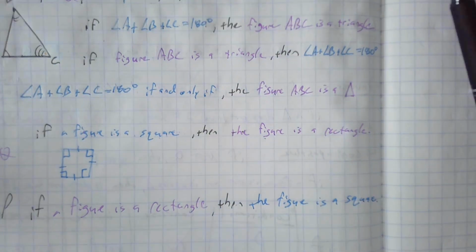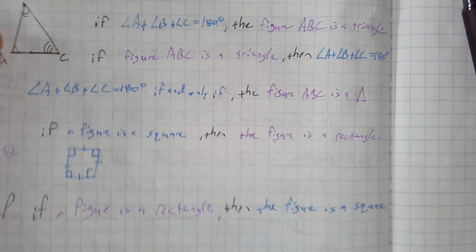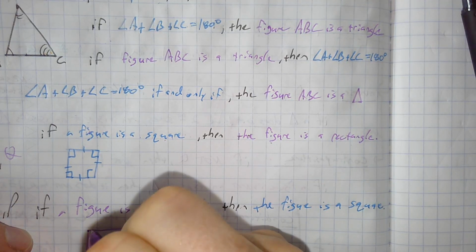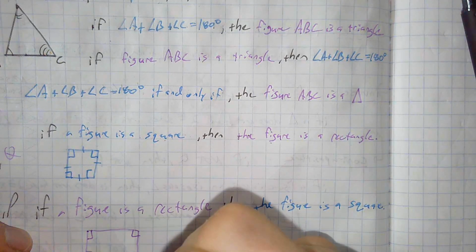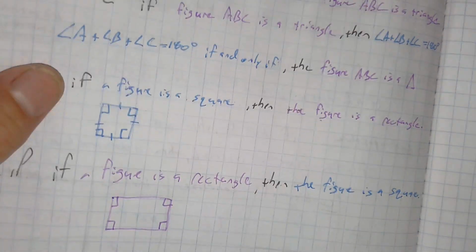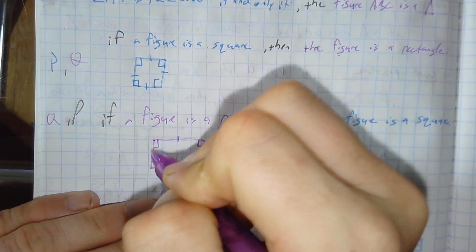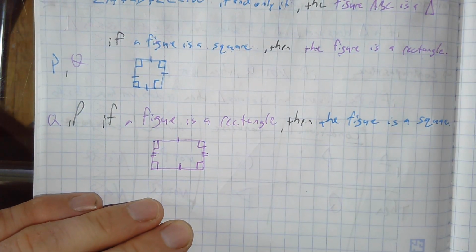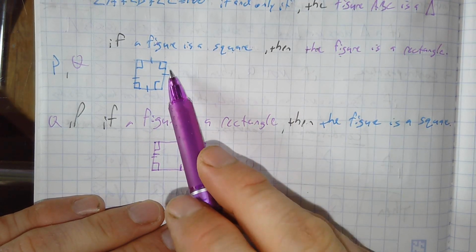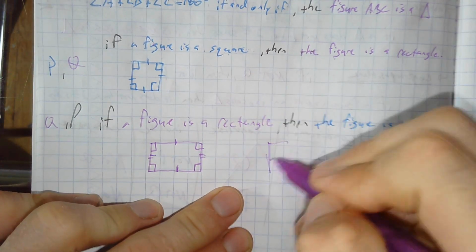Okay, so there is a statement that is not true. I can have a rectangle made up of 2 different lengths of sides with 4 right angles. But it doesn't meet the requirements of a square, because these 2 line segments are the same and those 2 line segments are the same, but a square is when all 4 line segments must be the same and the angles are all right angles. So this is false.